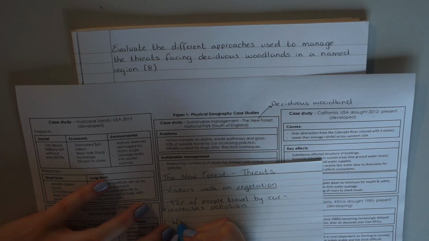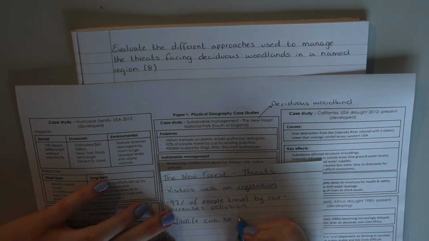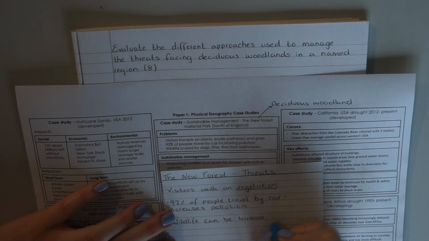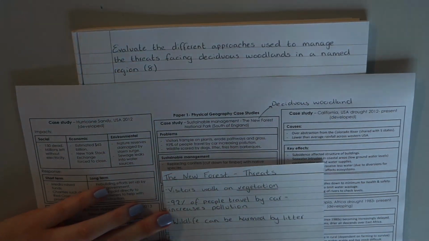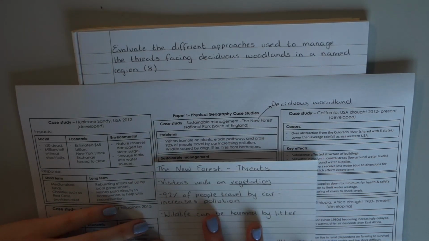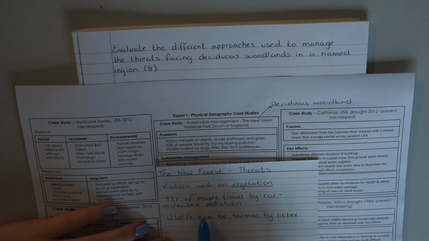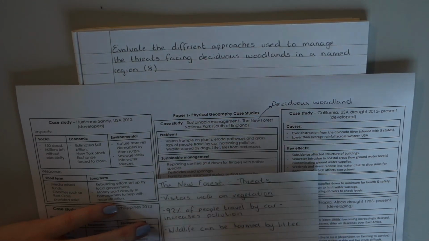Then wildlife can be harmed by litter. When we are dropping litter on the floor, wildlife can eat that. It's going to make them feel like they are full and they can die of starvation. So these are 3 threats that are caused by people in the New Forest.